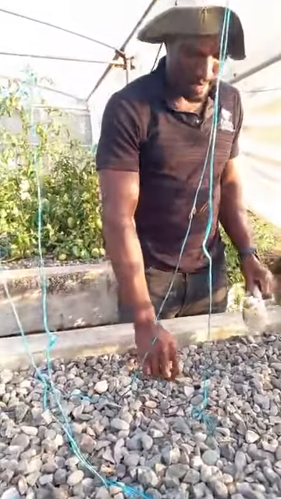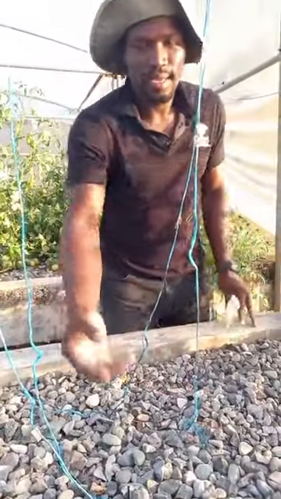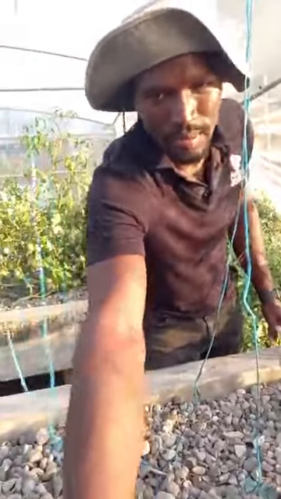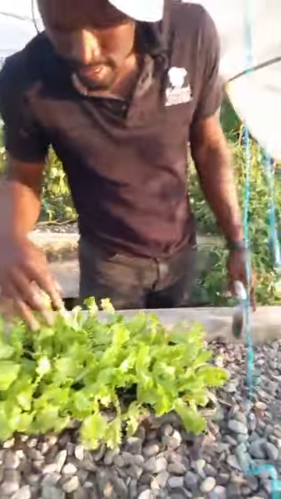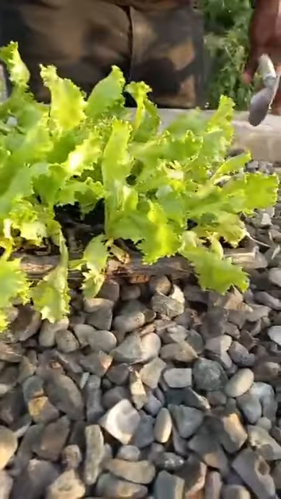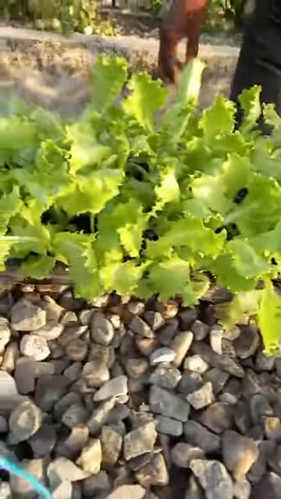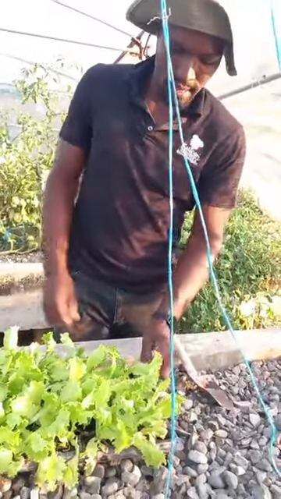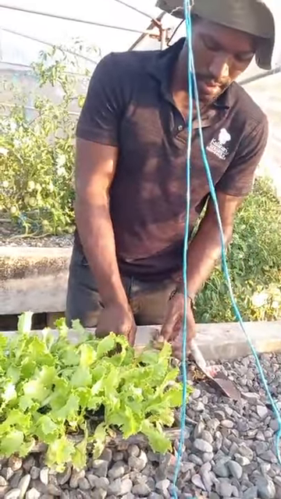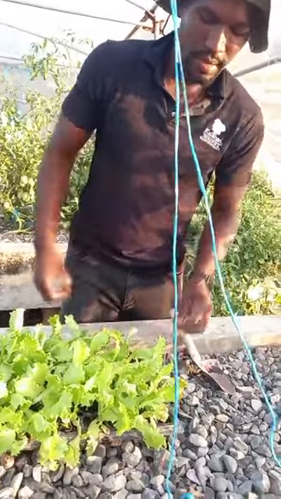And so basically this evening what I'm doing is planting a tray of lettuce. So these lettuce are really nice and lovely. Right? So these are about 1.5 weeks old. So I'm basically planting them now.